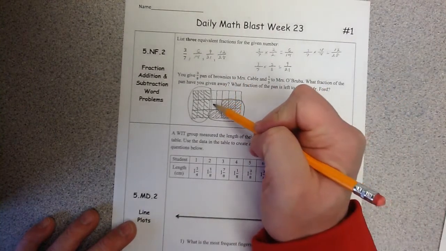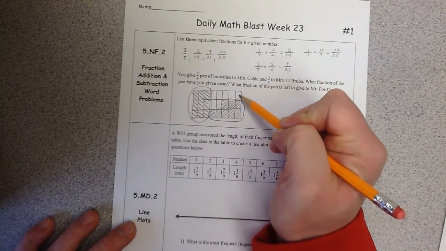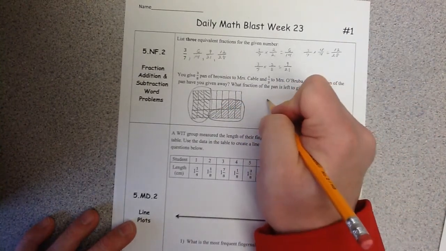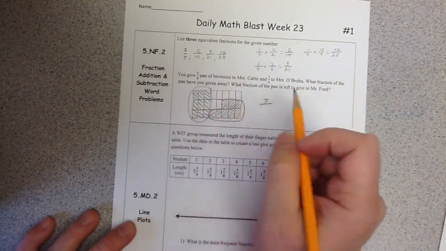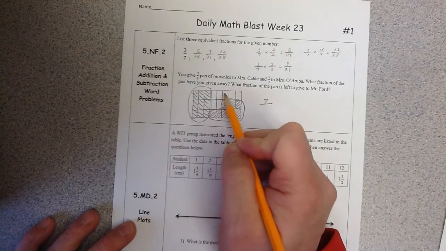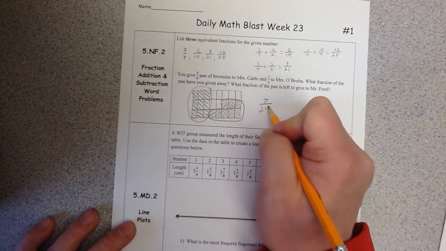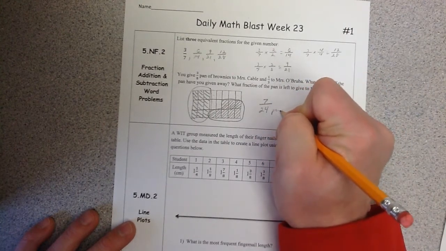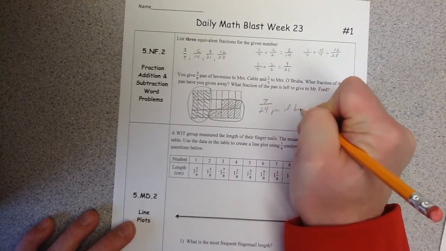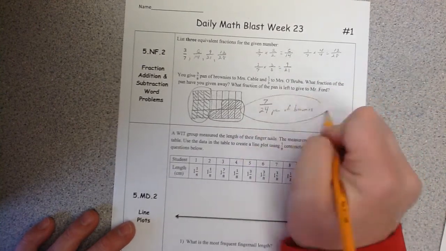Ford? Well, 1, 2, 3, 4, 5, 6, 7 out of how many pieces? 1, 2, 3, 4, 5, 6, 7, 8. 3 rows of 8 is 24. So 7/24 of the pan of brownies are left to give to Mr.